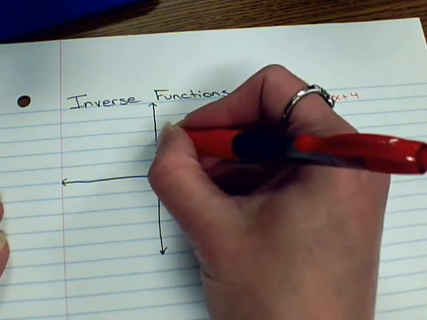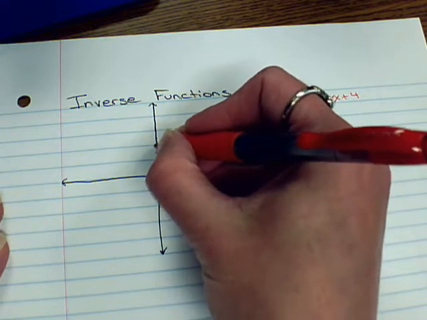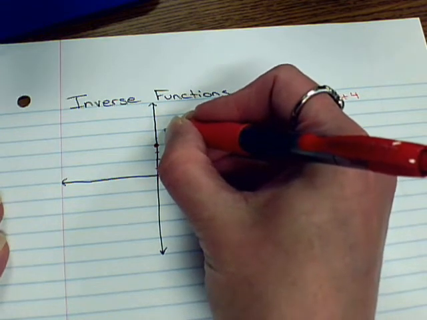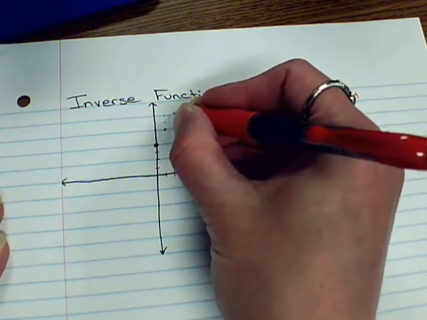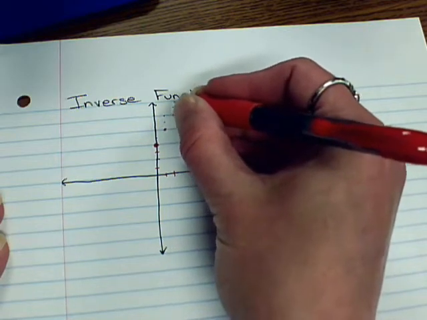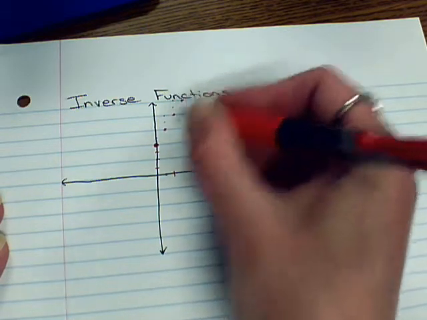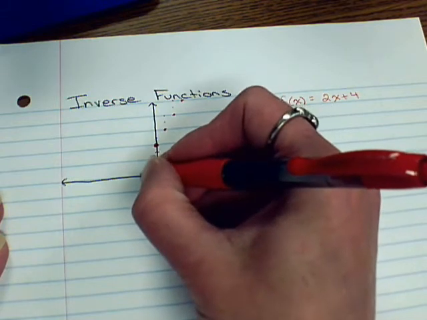So that means I'm going to go up. So here's the y-intercept. Up 2 over 1, up 2 over 1, and back the same way.